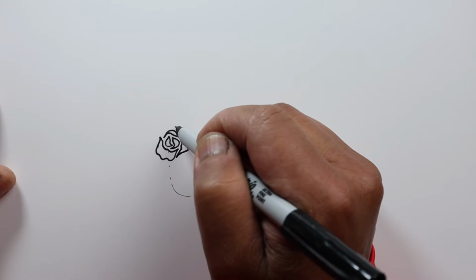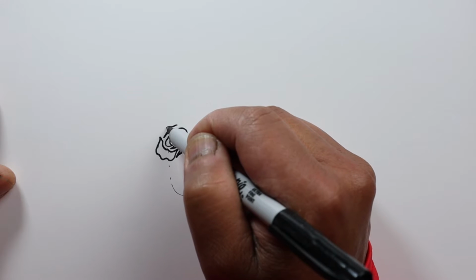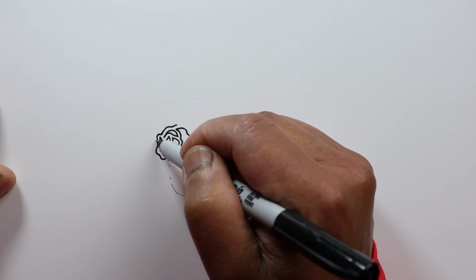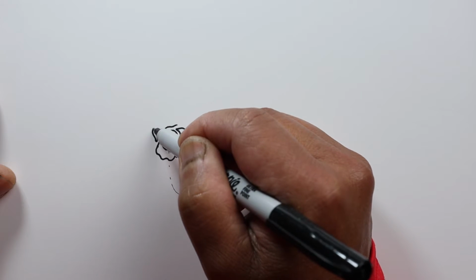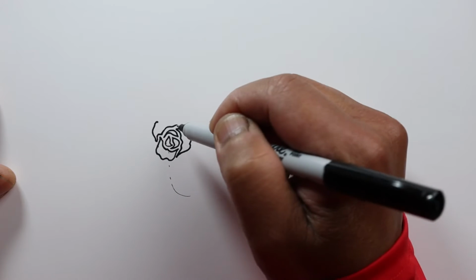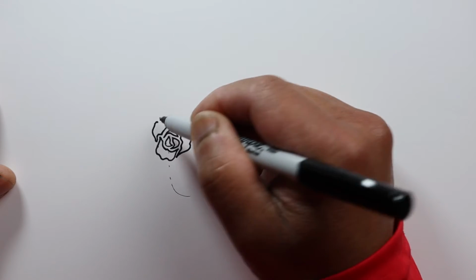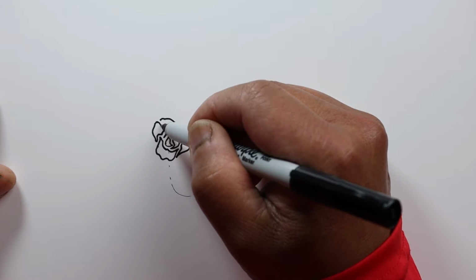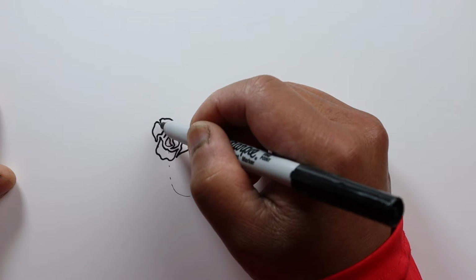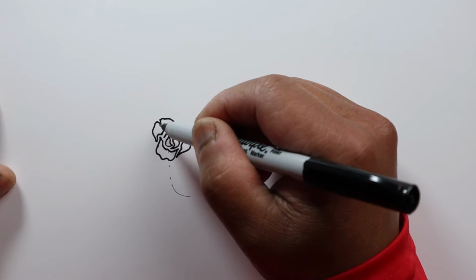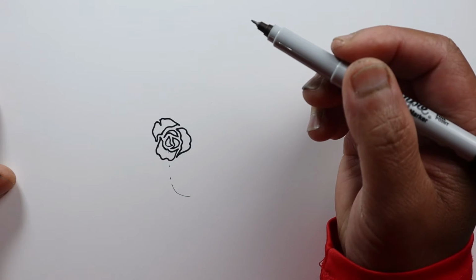We'll do the same up here. Again, we'll follow the line of what we already drew and draw another petal. Now, as we get further away from the center, we'll start adding these little wedges to show that the leaf has split a little bit.